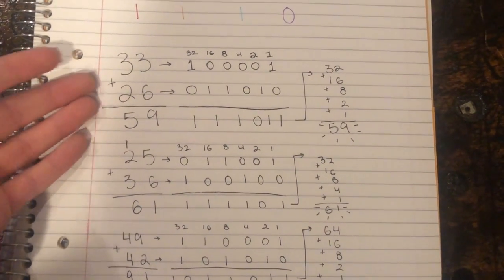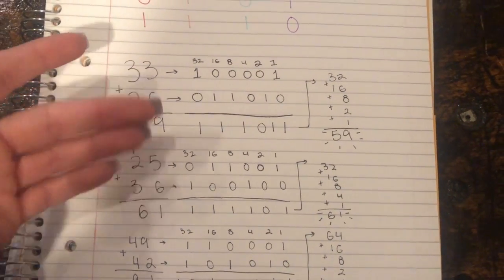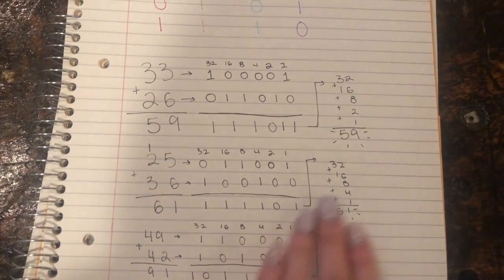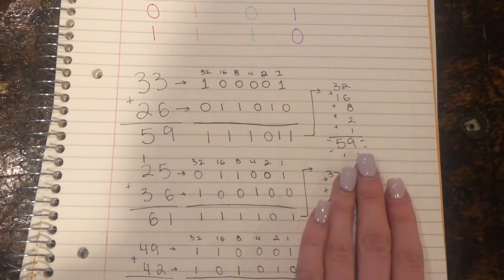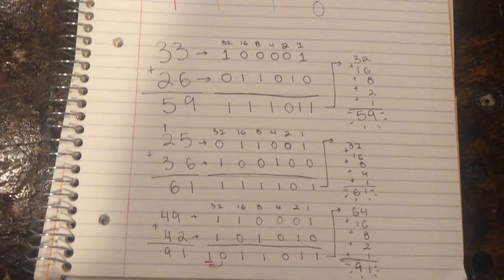So in a computer, when you put in the 2 numbers, what the computer is actually doing is taking the 2 numbers, translating them into binary code, then adding the binary code and translating that binary code back into a regular number, as you can see in our 3 examples here.